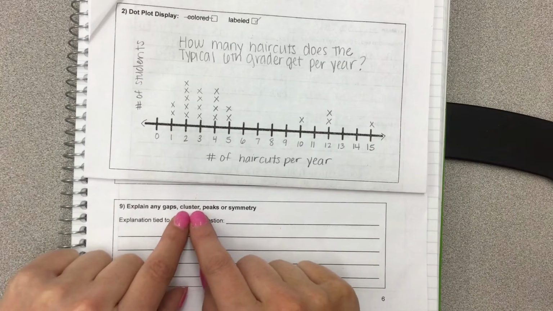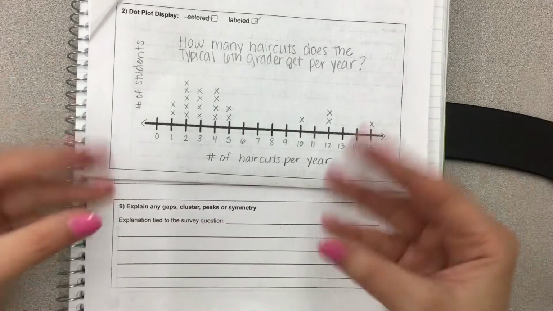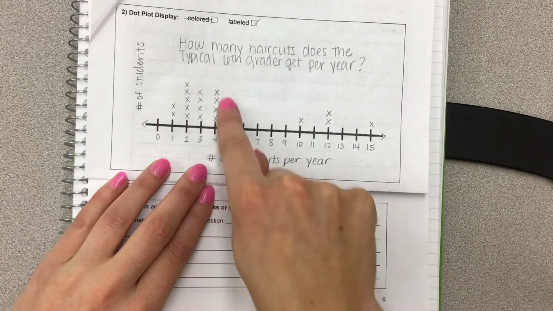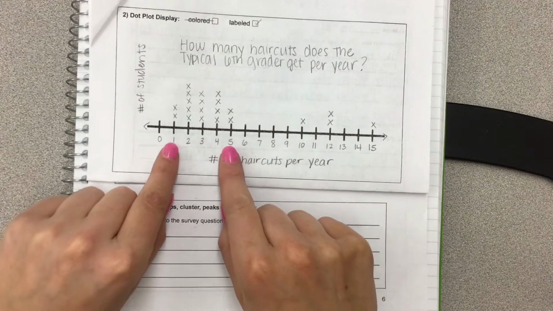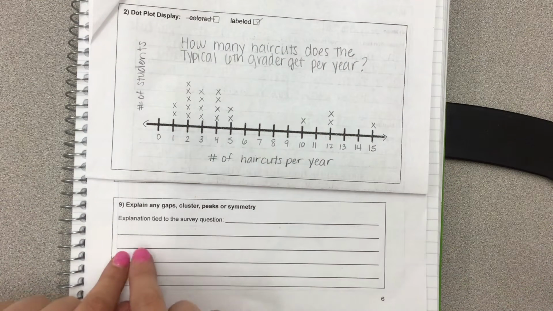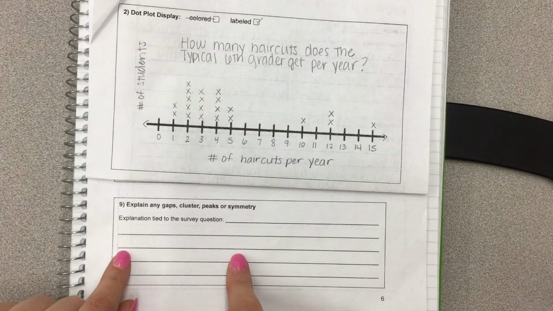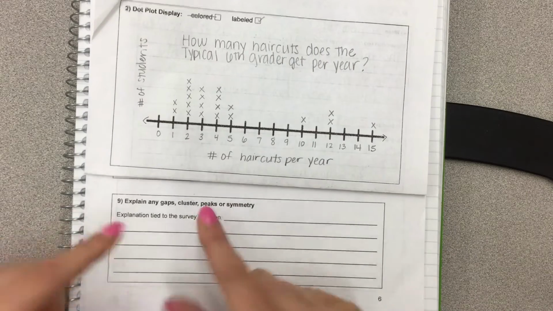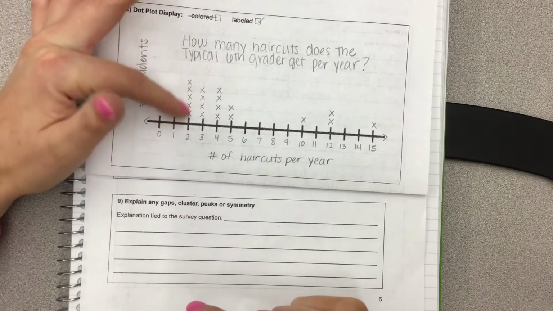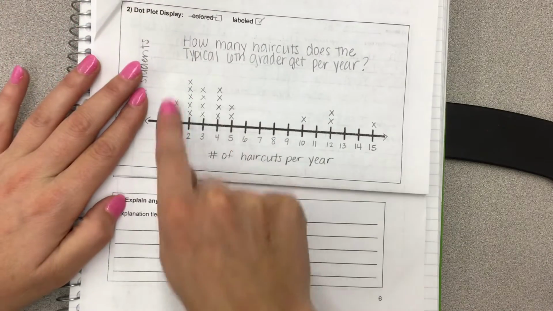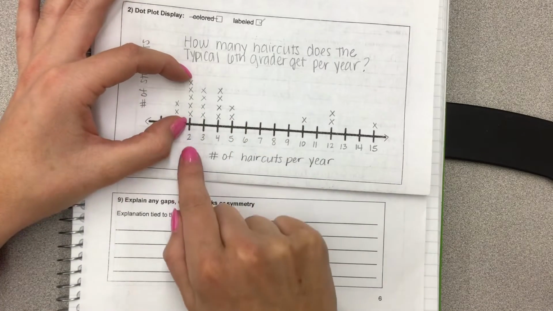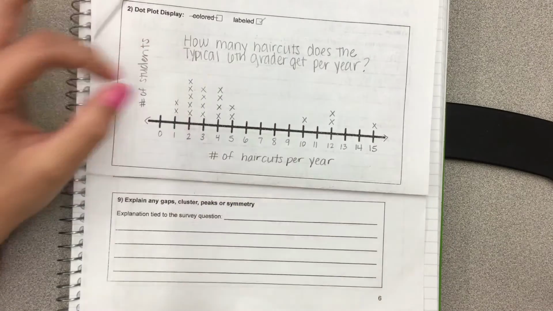A cluster, that means that's an area where a lot of data came together or clustered. So I definitely have a cluster of data between 1 and 5. So I will say that there is a cluster of data between 1 and 5 haircuts per year. Okay? A peak, that's exactly what it sounds like. Where does your data peak? I have one peak. Your mode is your peak. So when I mention my cluster, I will also say the peak of my data is within that cluster and it's over the two haircuts per year.